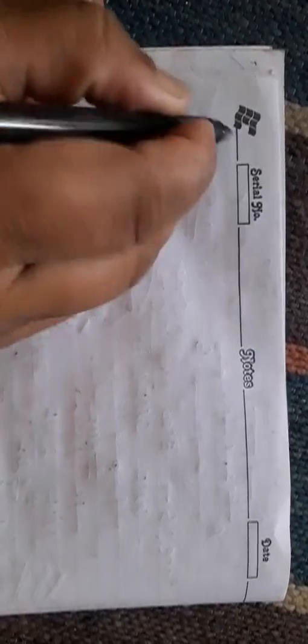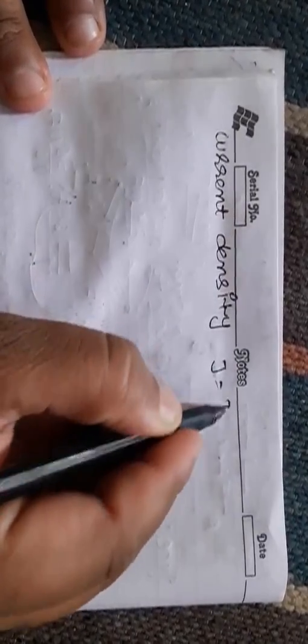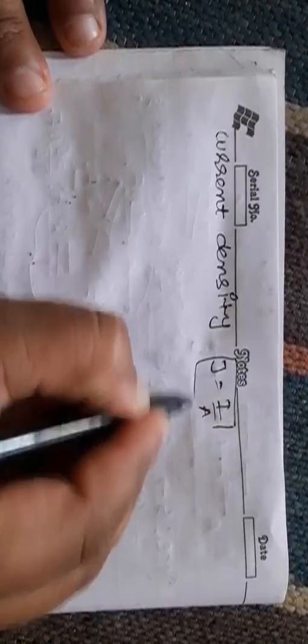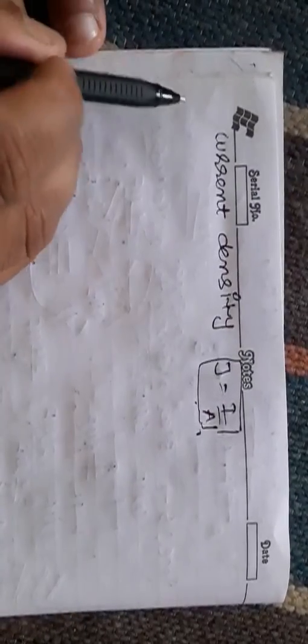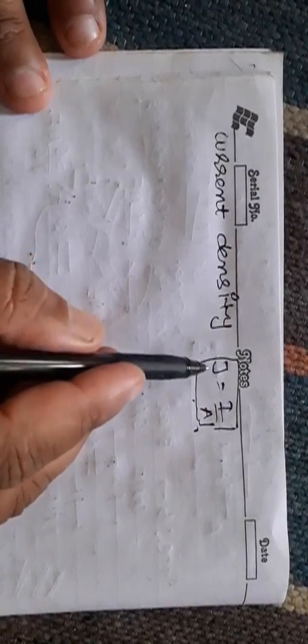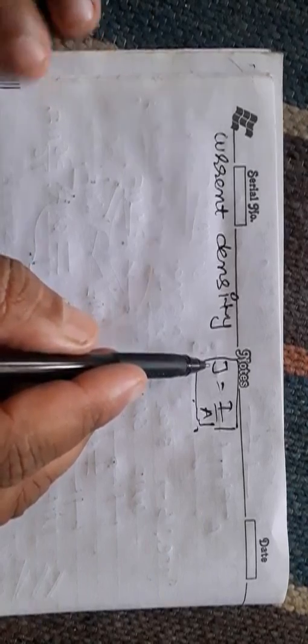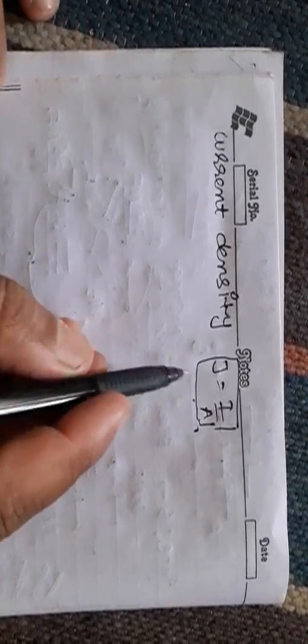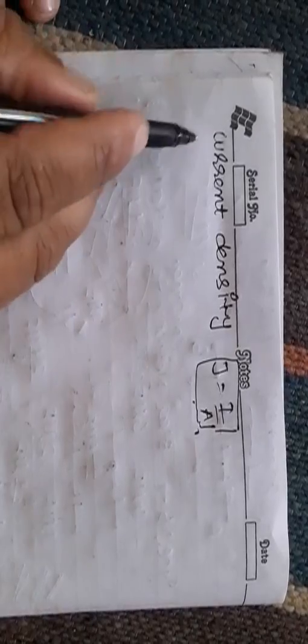Yes, student, last time we discussed the concept of current, and the last term that I discussed with you was current density. Current density is defined as current per unit area at a point. And I told you that current density is a constant quantity. It is a vector quantity having direction the same as that of the electric field.